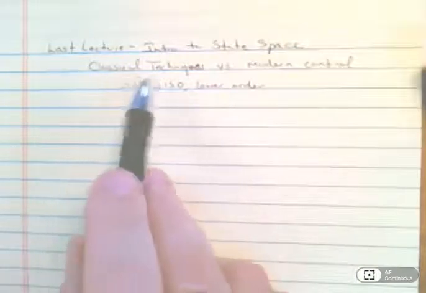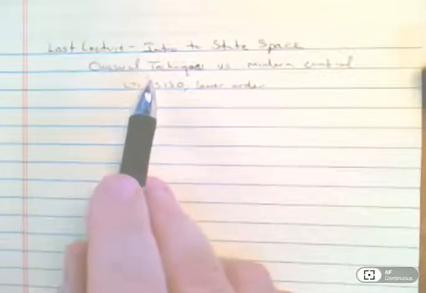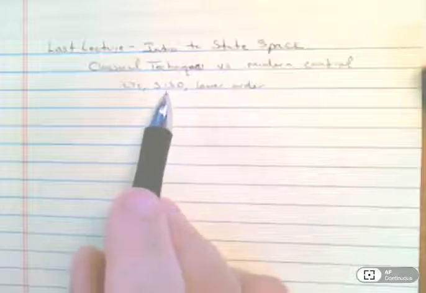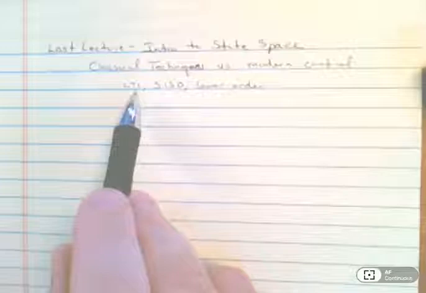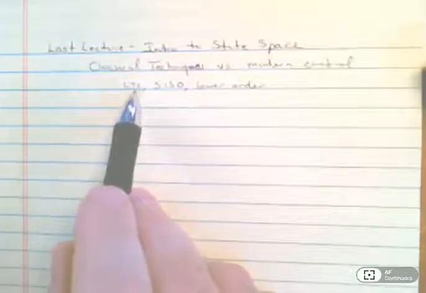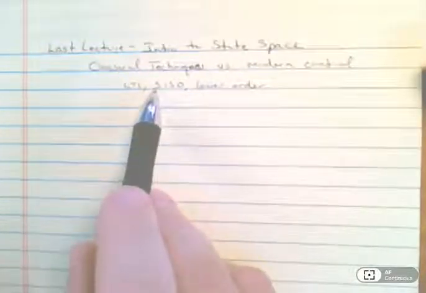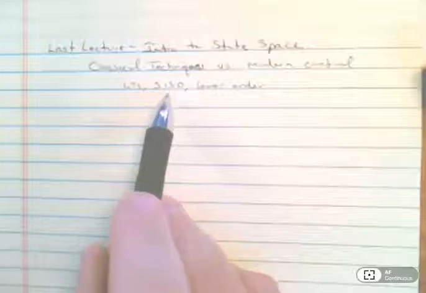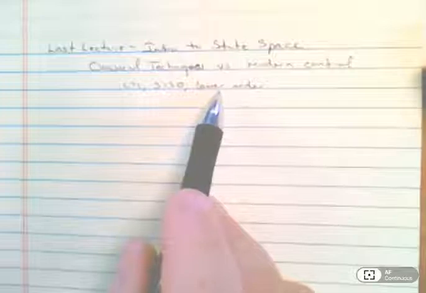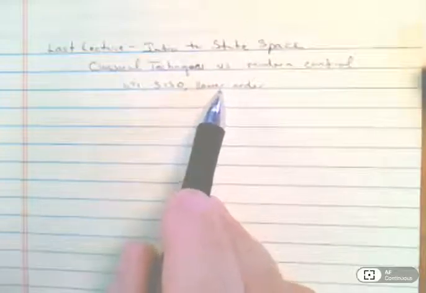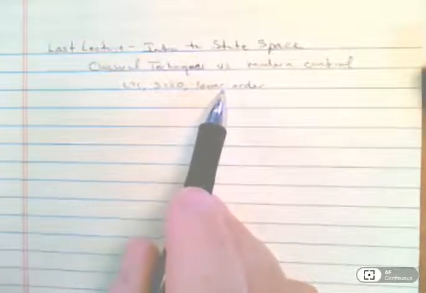So in our use of classical techniques up until now, the one that we've been using with any level of effort has been root locus. We've linearized, we've assumed that we have a time invariant system. We've done only block diagrams of the single input and single output, and we tend to approximate things to a lower order, and often talk about the modes as combinations of first and second order systems.